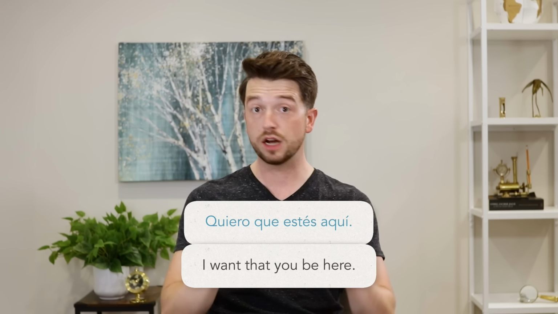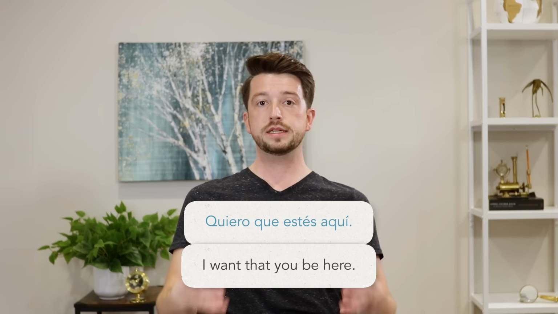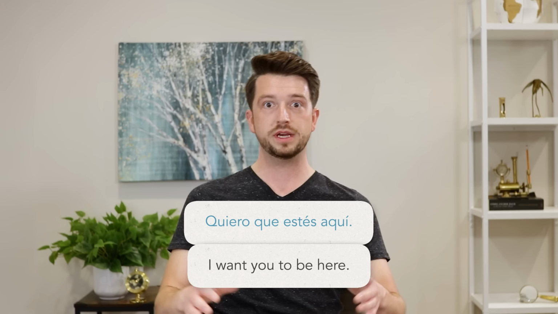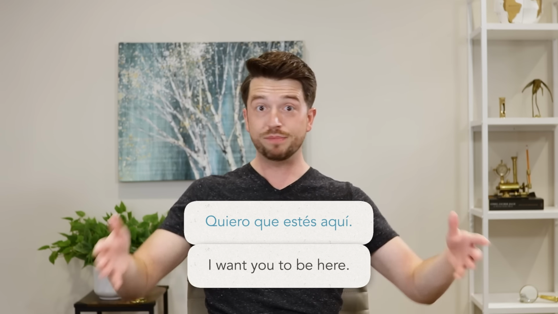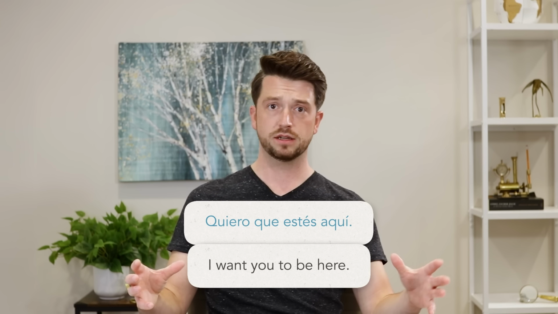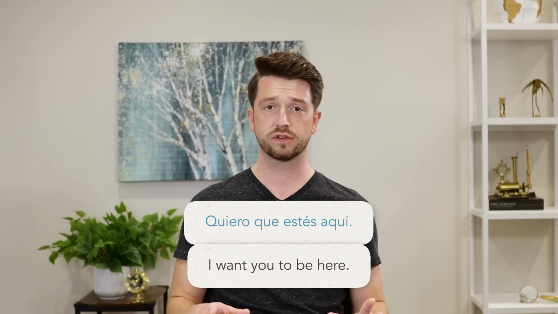So notice that this is not saying you are here, and it's not saying you're not here, but it is saying I want you to be here. And then we have a subjunctive in the second half there. You can use this basic sentence as a template, basically a plug and play structure that you can adapt to lots and lots of different situations.